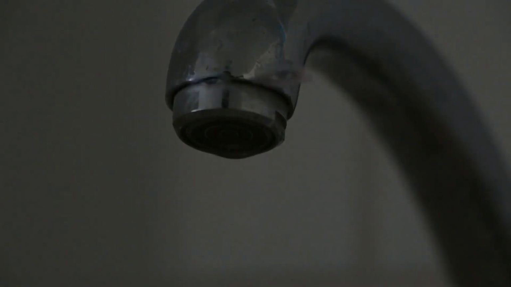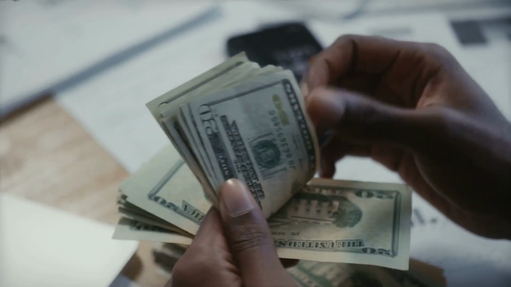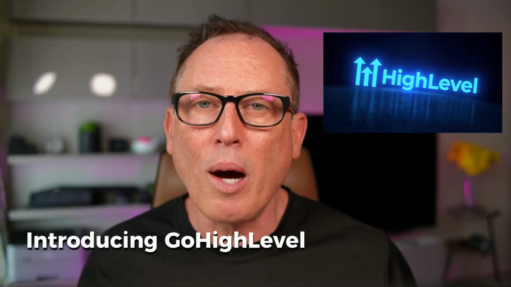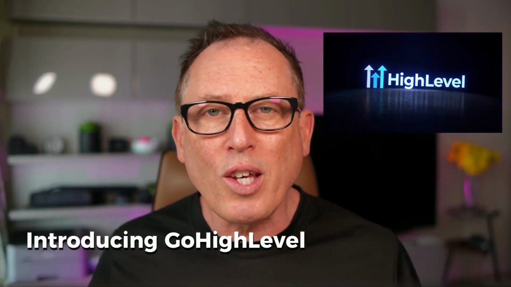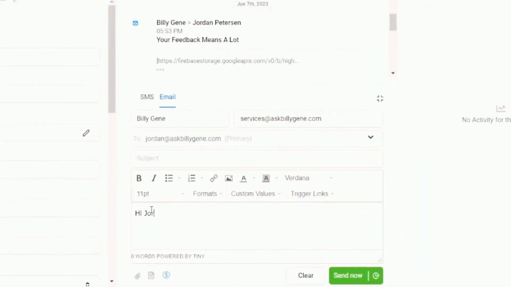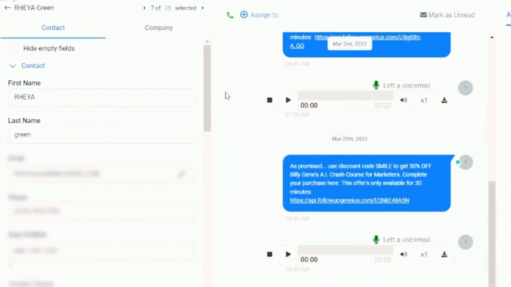You get leaks, lost opportunities, and wasted resources. But don't worry, we've got a solution. Enter GoHighLevel, a one-stop platform designed to seal those leaks and optimize your sales process. It's user-friendly, packed with features, and best of all, it's very efficient.